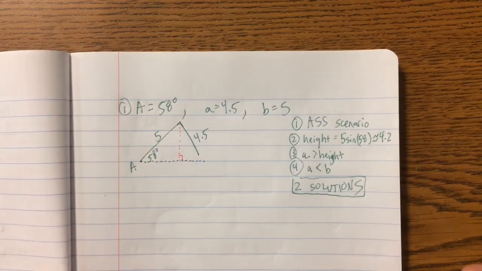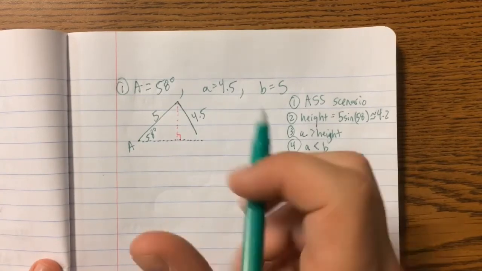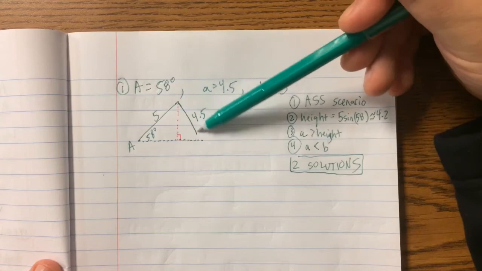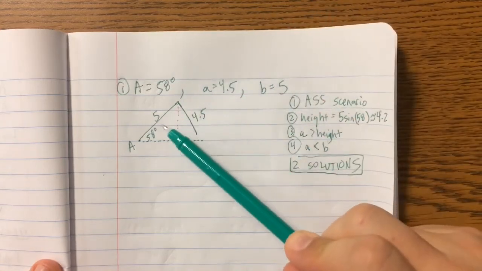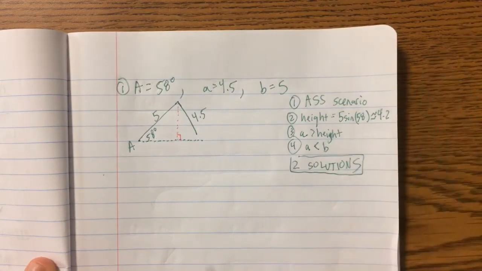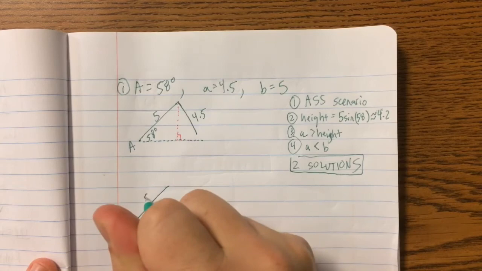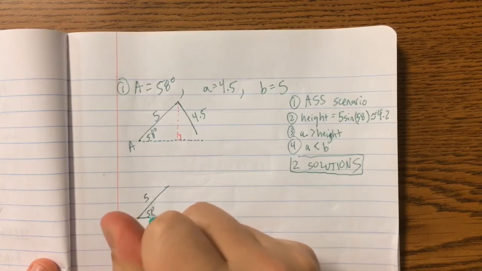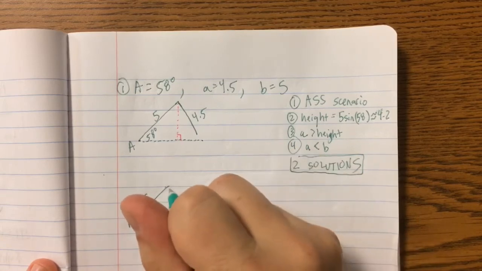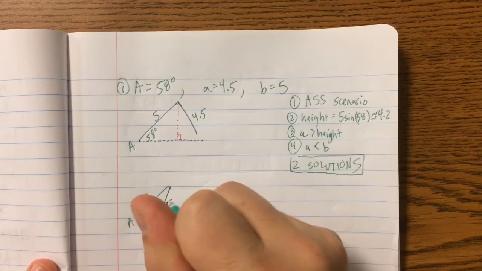There's going to be 2 possible triangles here, so I'm going to sketch them both out. One of them would be if this 4.5 is coming out this way. The other one is if the 4.5 is over here. Okay? So I'm going to sketch both of those out. So here's 5, 58. Here's A, B, and then this one's where it's coming in. So here's A is 4.5.